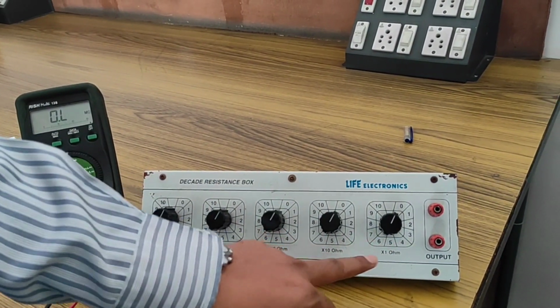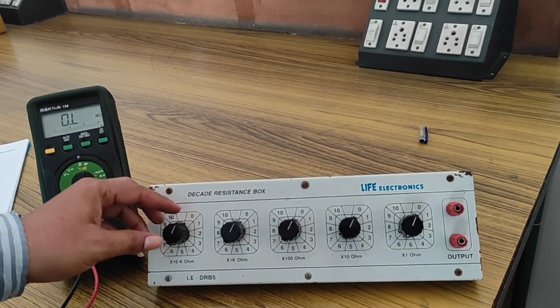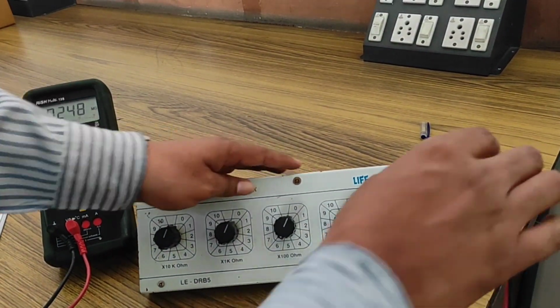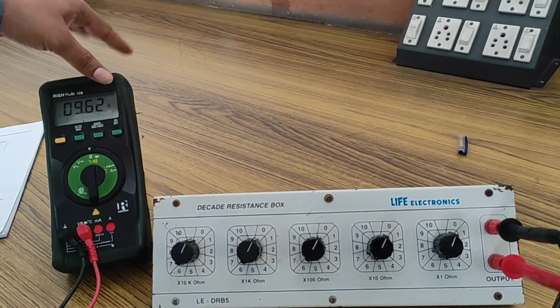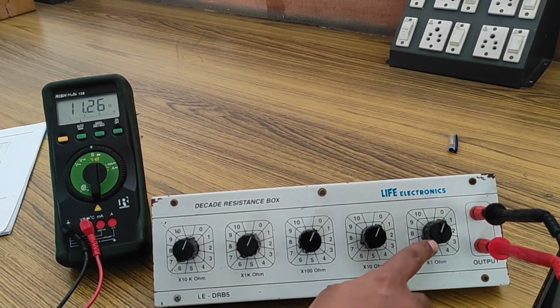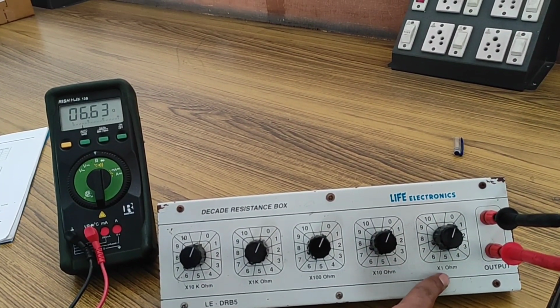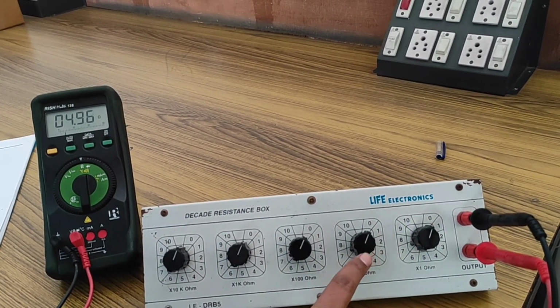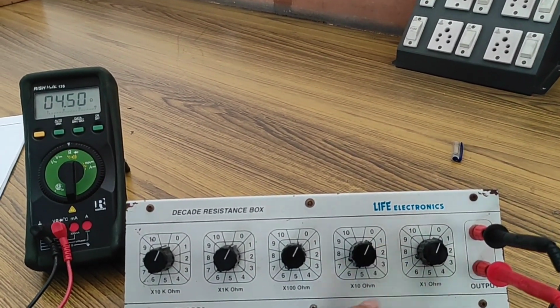Now you can set the values based on the circuit parameters. As I said, we have different knobs here. All are at 0 now, almost 0 ohms. If I set this to 5, 5 into 1, it will become 5 ohms. Instead, we'll go with the second one: 1 into 10.